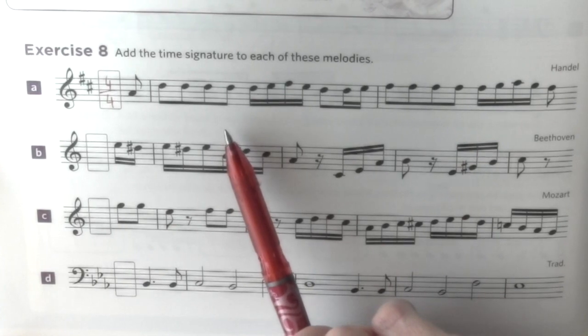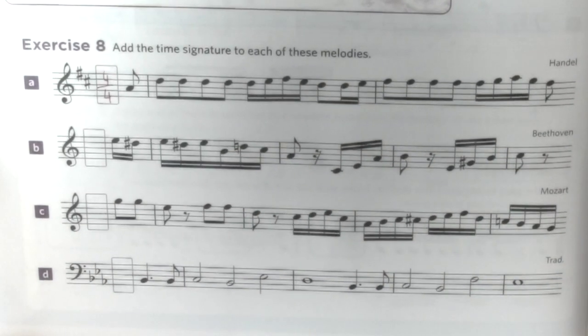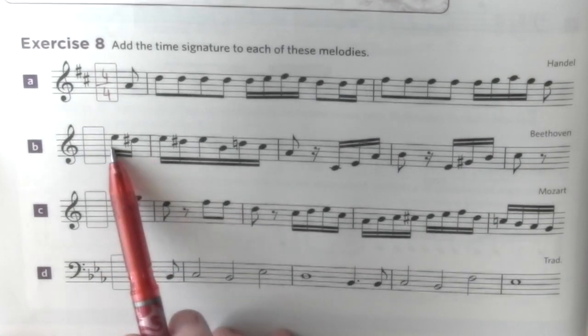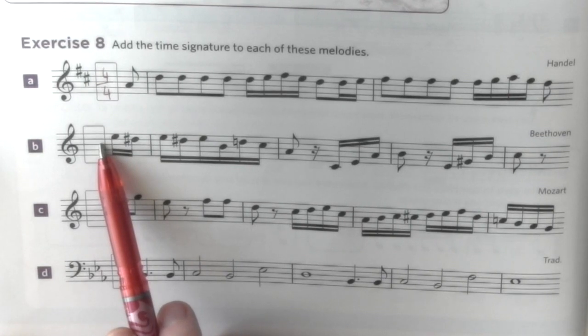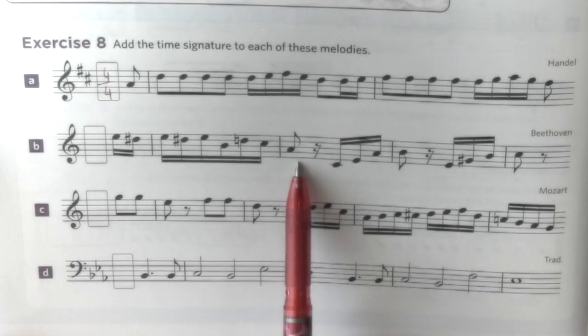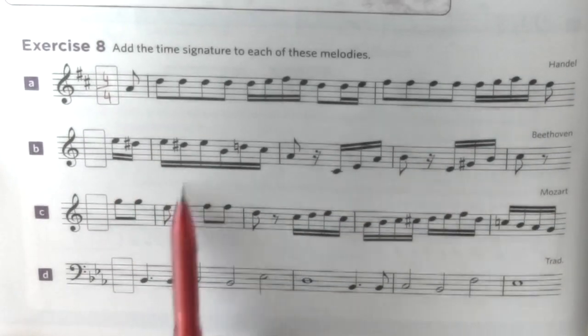How do we identify the time signature? We go to the complete bars and we calculate as we always do. This is incomplete. Oh, this is the famous Few release. Okay.